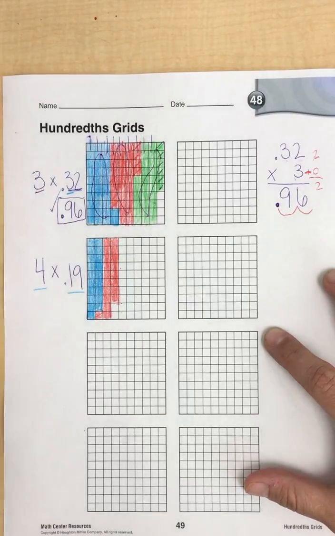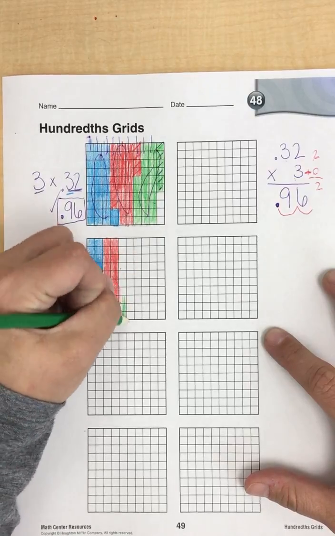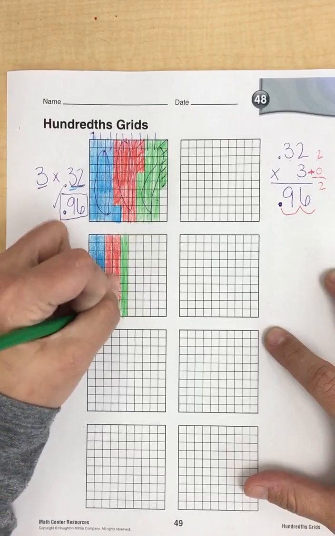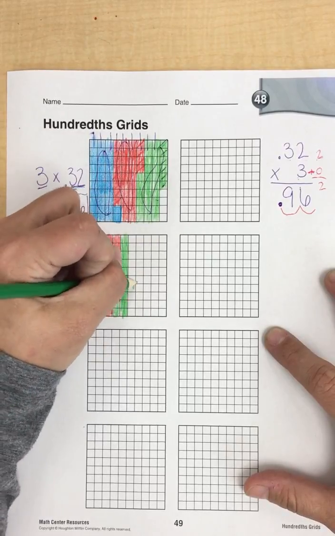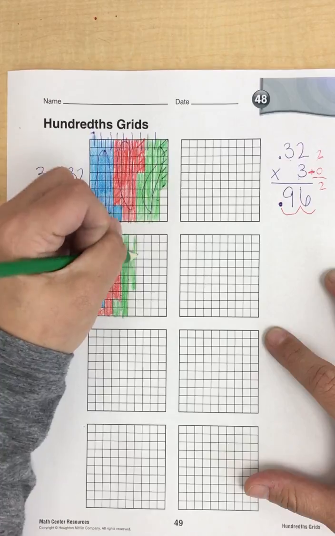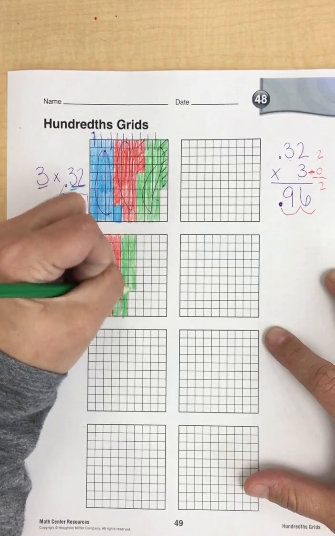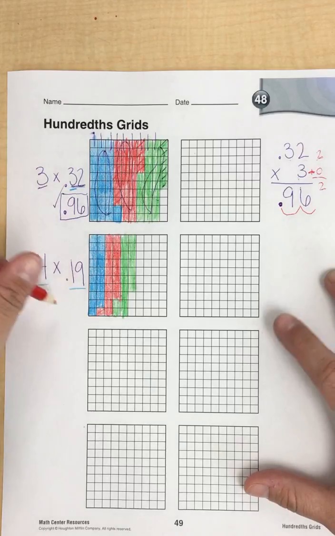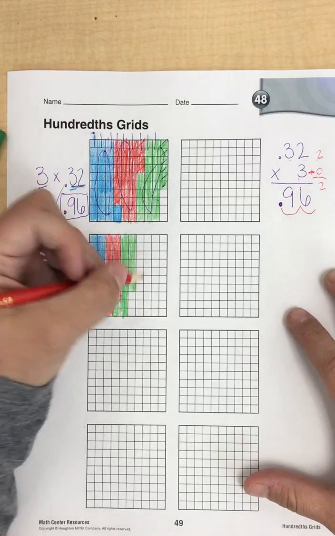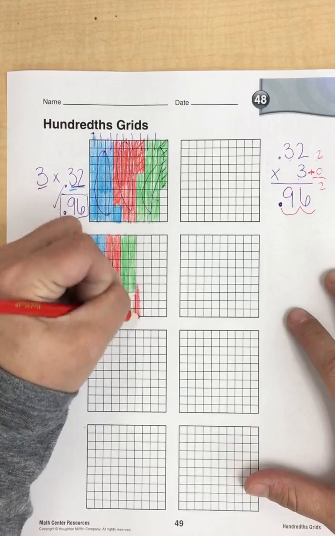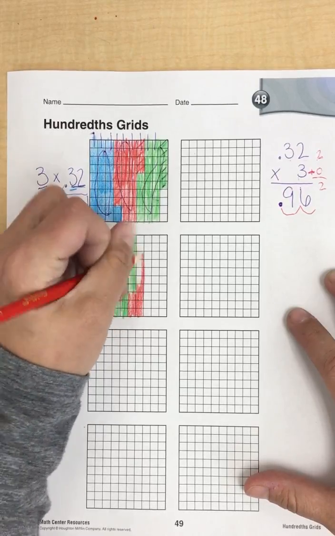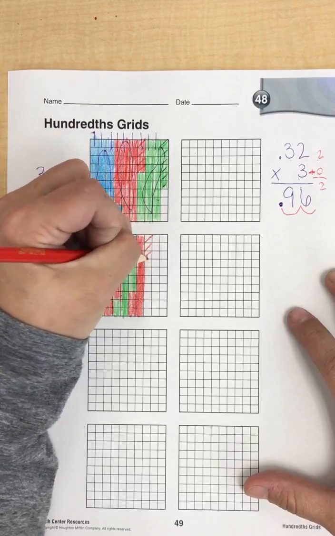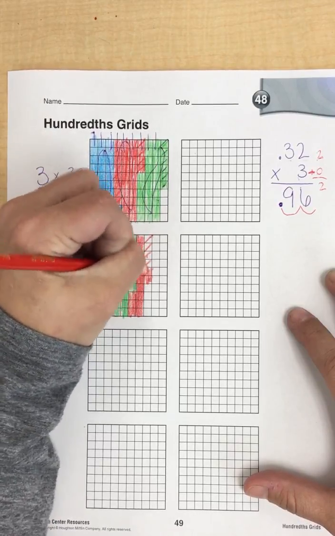Okay, now my third set. So I can shade in 1/10. 1, 2, 3, 4, 5, 6, 7, 8, 9. Okay, so there's 3 sets of 19 hundredths. So now I need to do a fourth set. So 1, 2, 3, plus 10 is 13, 14, 15, 16, 17, 18, 19.